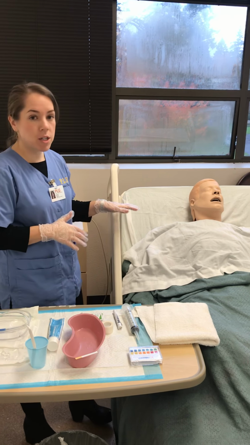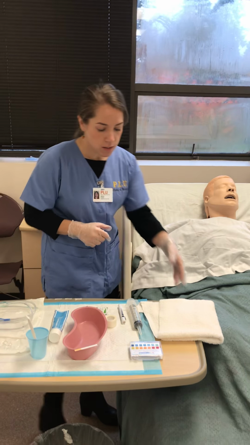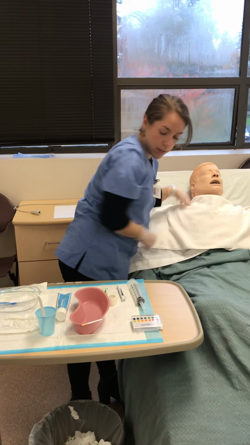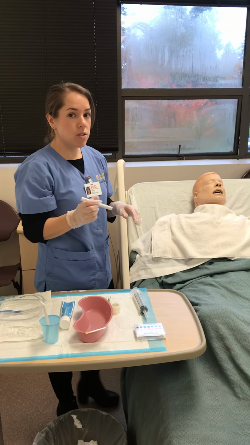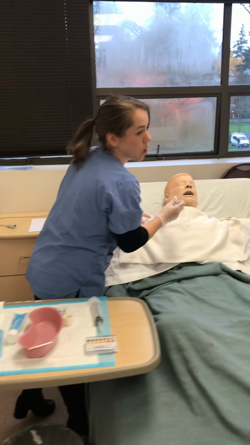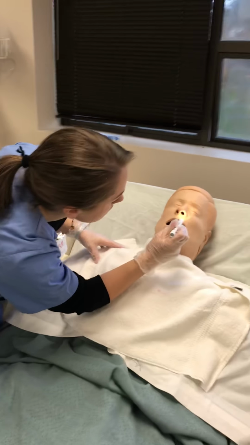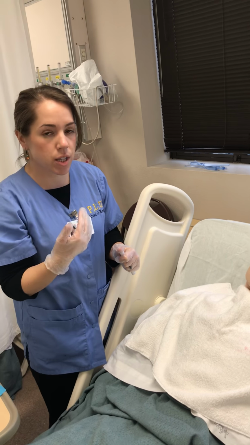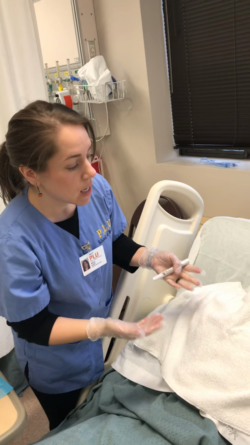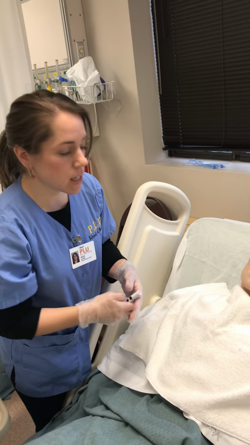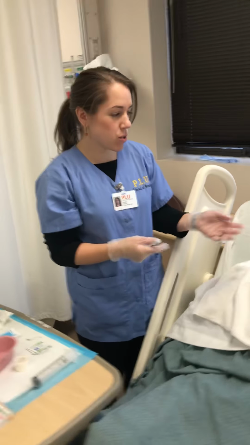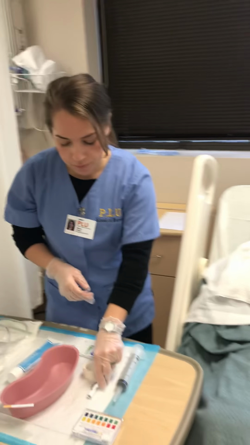So I've made sure the patient is in a high Fowler's position. I'm going to cover them with a towel. And then I'm going to start by looking into their nostrils to see which one is larger. Okay. And then I'm going to ask the patient to occlude one nostril at a time and blow out so I can see which one is more patent, and then we'll put the tube into that nostril. For demonstration purposes, we'll do the right nostril.